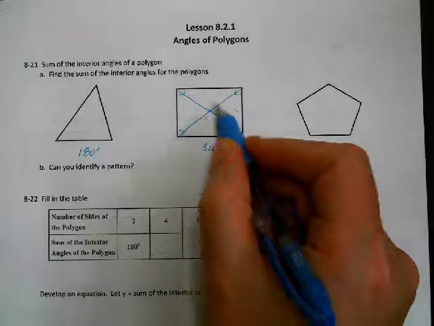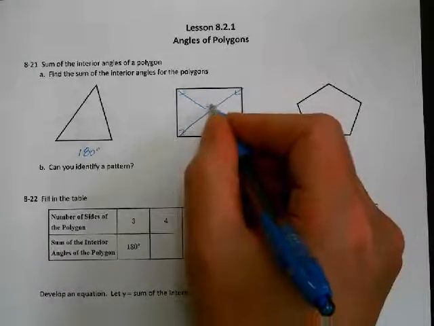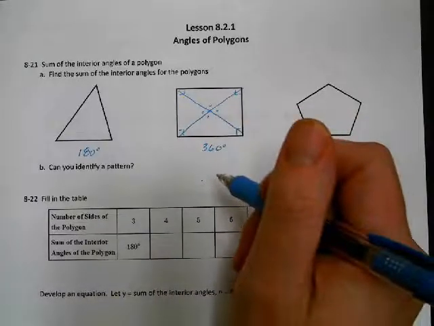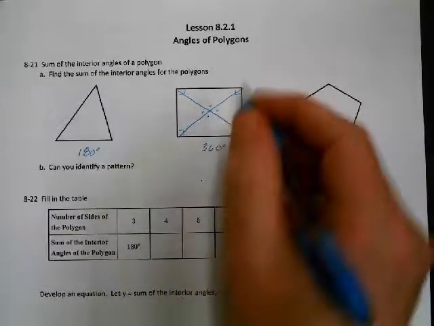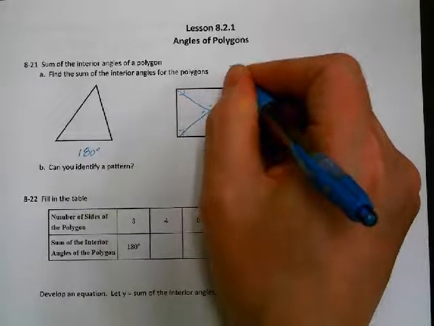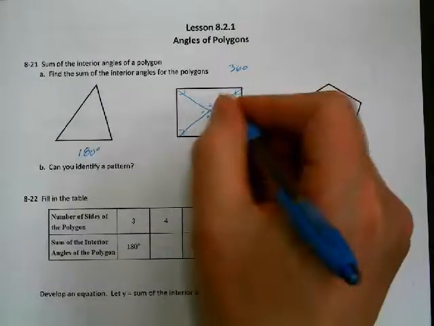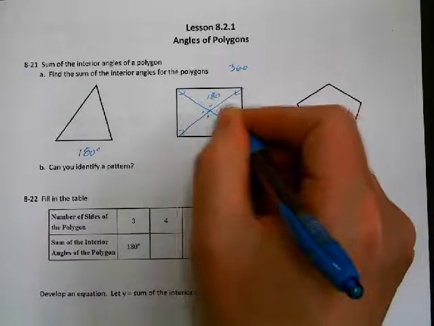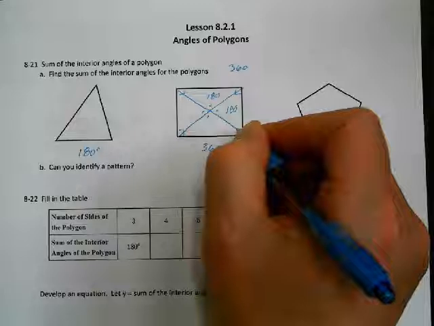Inside, these aren't the interior angles. These are just some angles that we made up. But we would know that these 4 angles here would have to add up to 360 degrees. So these 4 angles there make up 360 degrees. Now this triangle here, the whole triangle is 180 degrees. This triangle here is 180 degrees if we have all 3 angles added together.